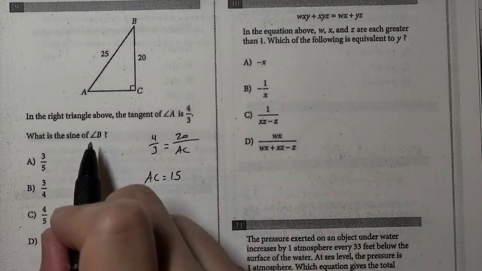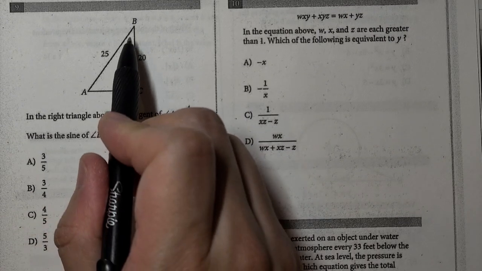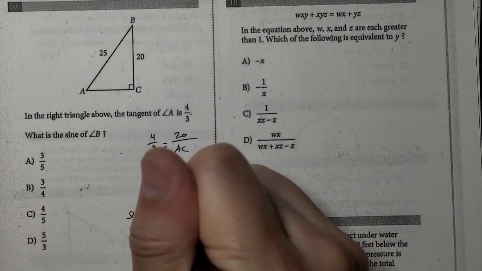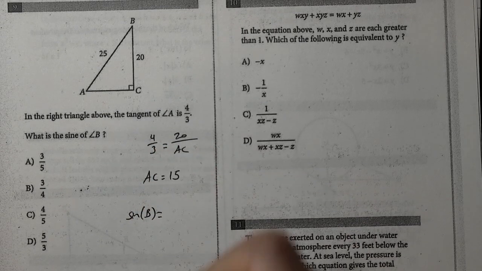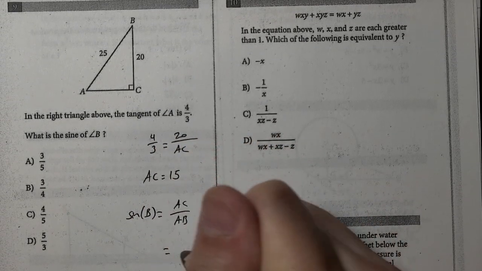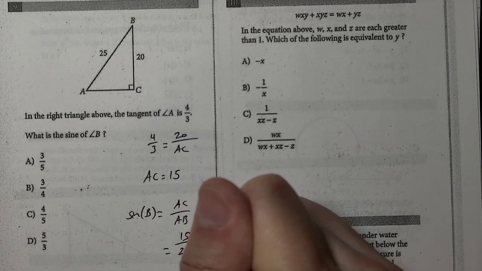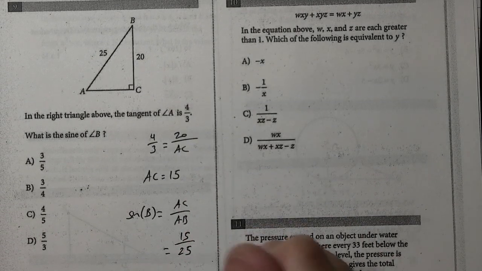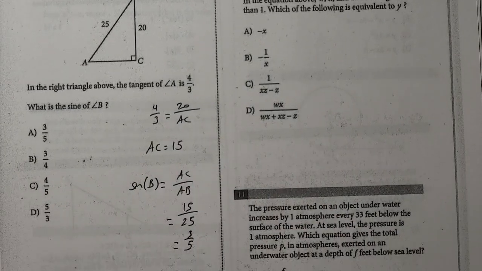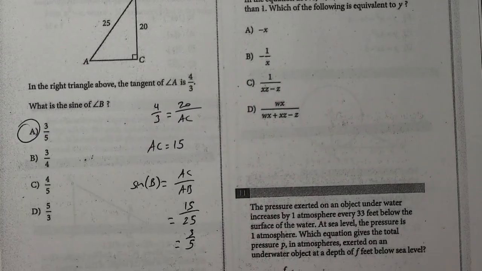So AC is 15. Okay, you could also just cross multiply, 60 divided by 4. Okay, so sine of B, so sine is opposite over hypotenuse. So sine of B is AC over AB, which is 15 over 25. And what is that? That is 3/5. Answer is A.